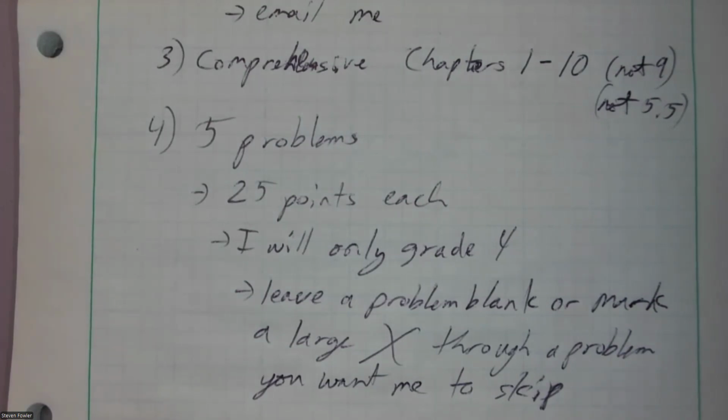I'm going to try to get them done fairly quickly. Normally I've got a lot more to grade. I don't have too many this semester, but those are the rules. I'm not going to change those just because I got a small section this semester. I will only grade your 5th problem if you tell me to. How do you tell me to? Look at a problem, say nope, and you leave it blank, or you get started, and you're like, nope, and you just draw a big X through it.